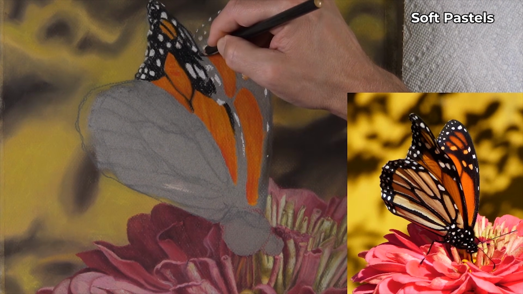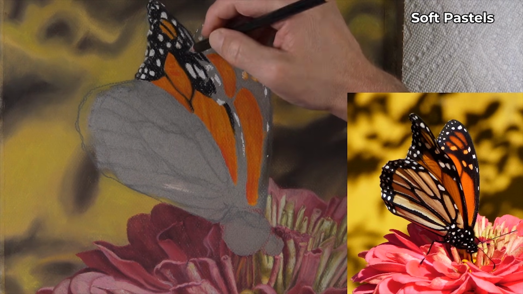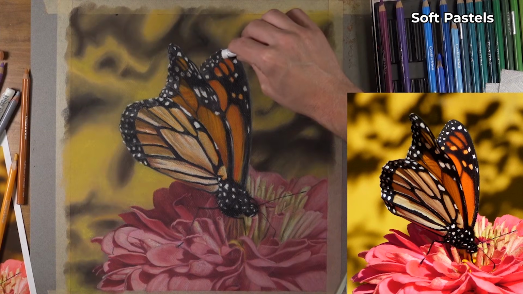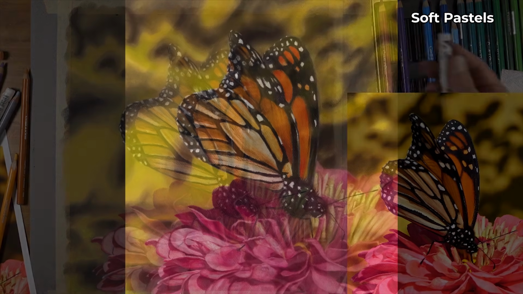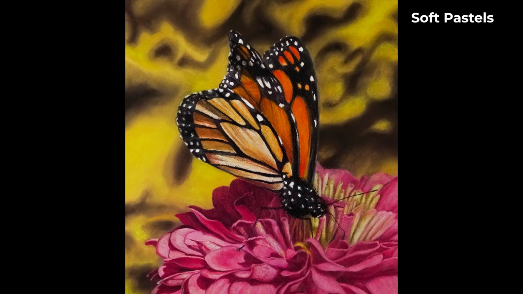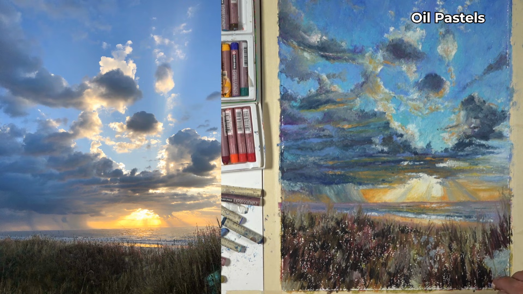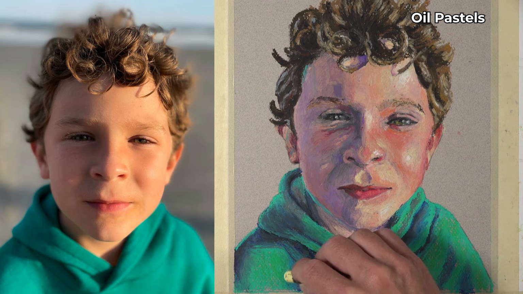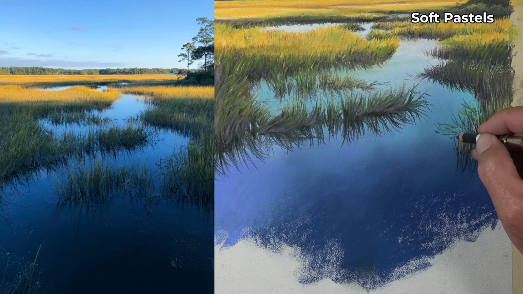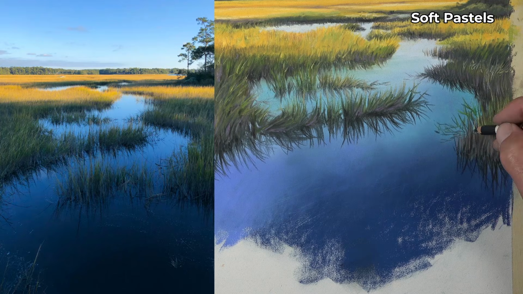Soft pastels are typically applied to textured papers. The textured surface, of course, allows for layered applications, allowing you as the artist to fill in the tooth of the paper to build up complexity in the color. Oil pastels are most often applied to textured papers, just like soft pastels, but oil pastels, because of their binder, can be applied to virtually any surface, including glass. Typically, oil pastels are more intense in color compared to traditional soft pastels.